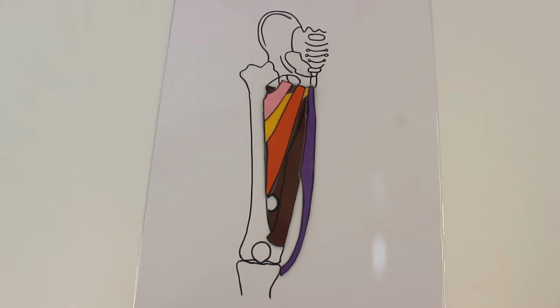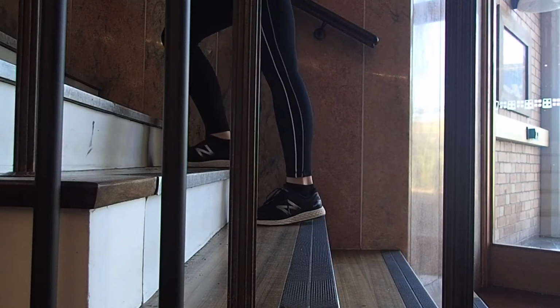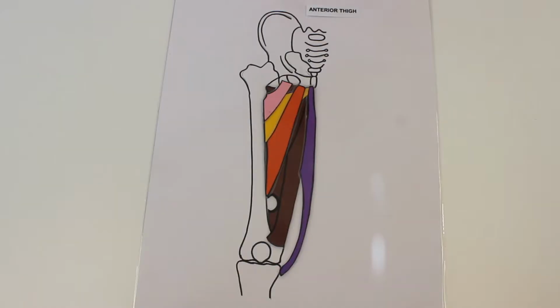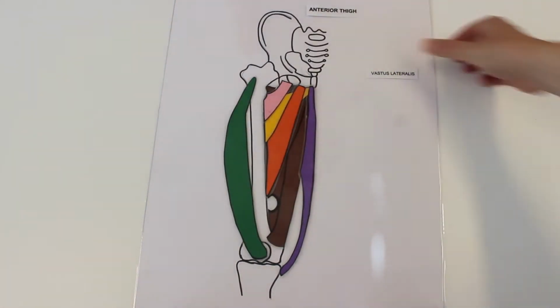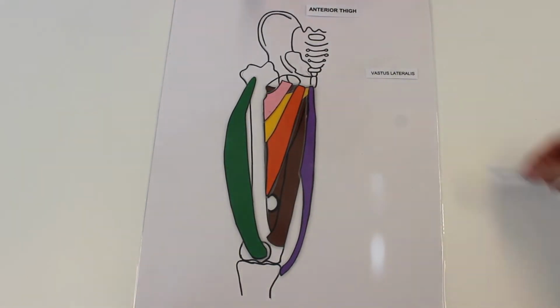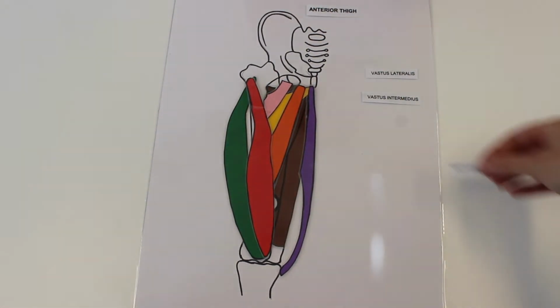tricky. The final muscular compartment we'll study is the anterior compartment. In this compartment, there are 5 muscles. When they contract, they flex the hip and extend the knee. The deepest layer is formed by 3 muscles. These are vastus lateralis, vastus intermedius, and vastus medialis.